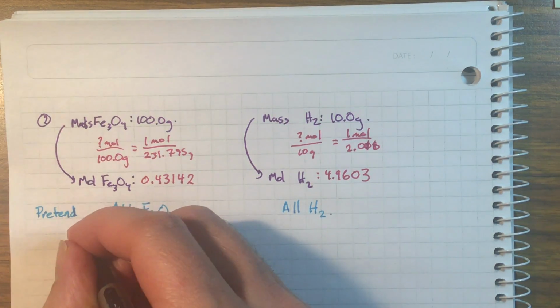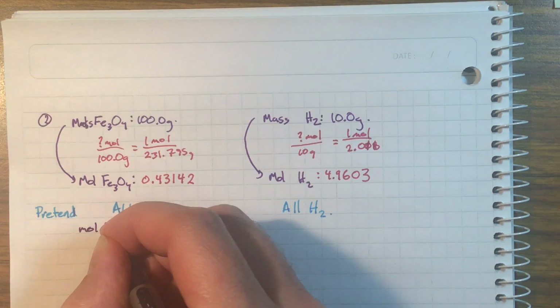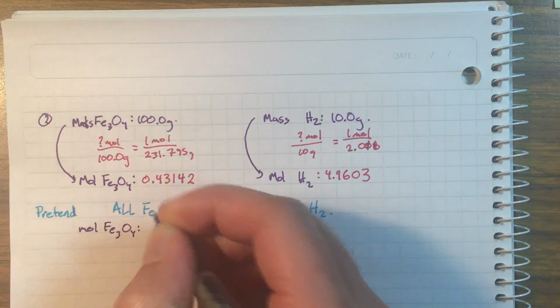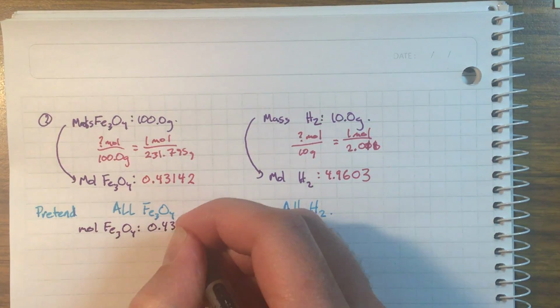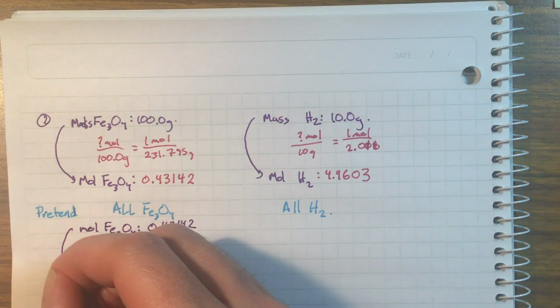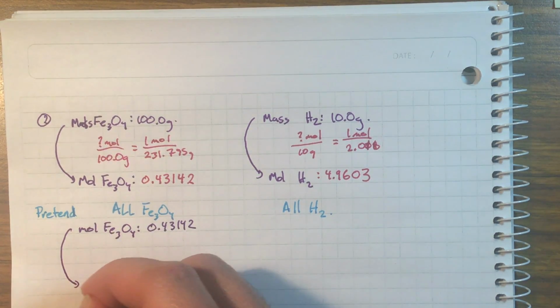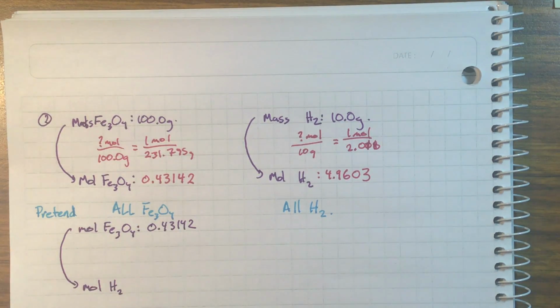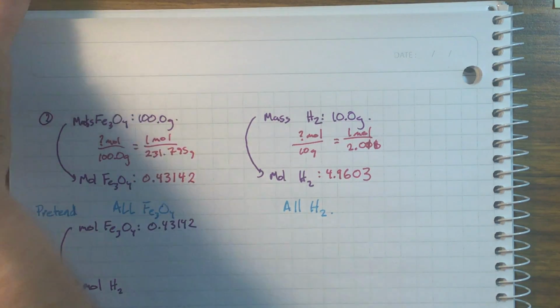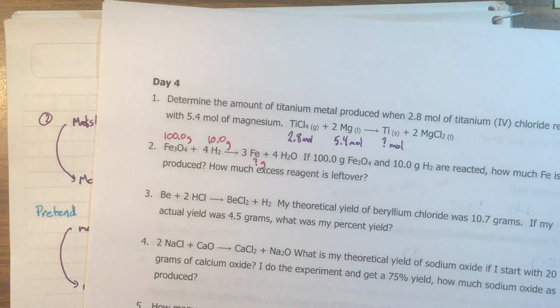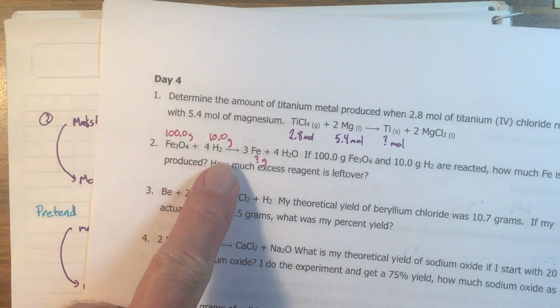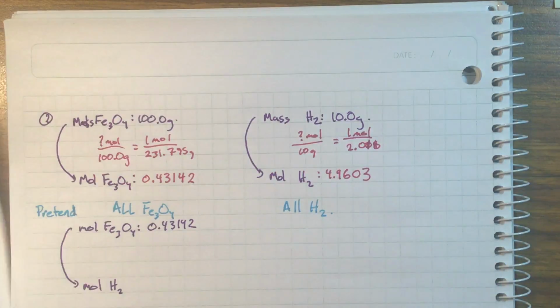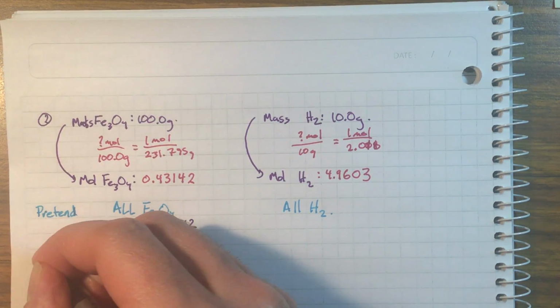So we're going to start with our moles of Fe3O4, which was 0.43142, and we're going to figure out how much hydrogen it would take to react with that. We're going to use our molar ratio, and our molar ratio is 1 mole of Fe3O4 to 4 moles of that. So that's 1 to 4.